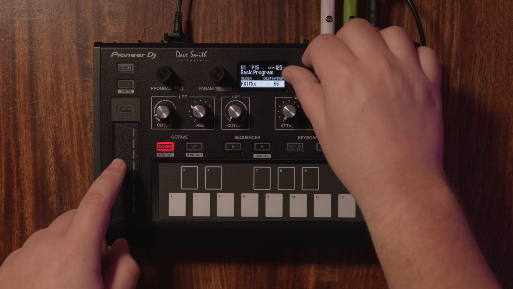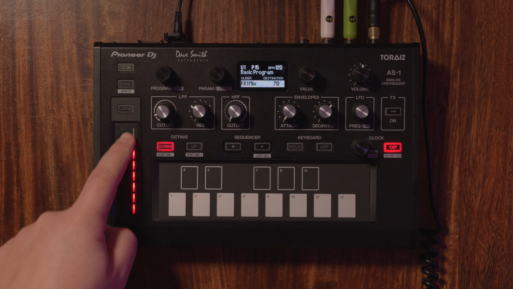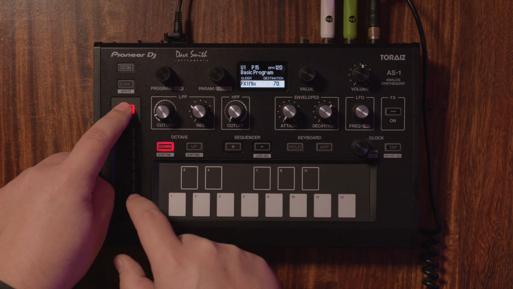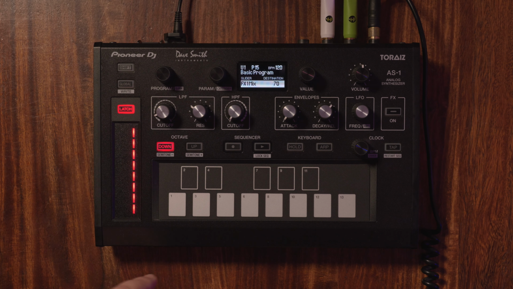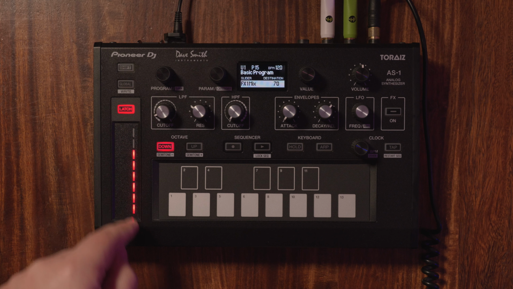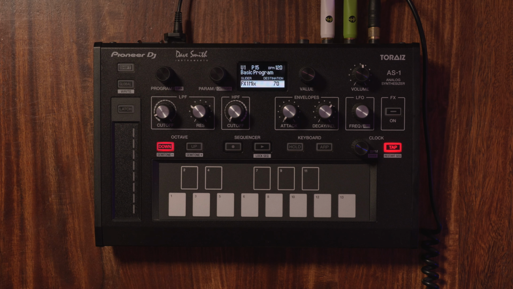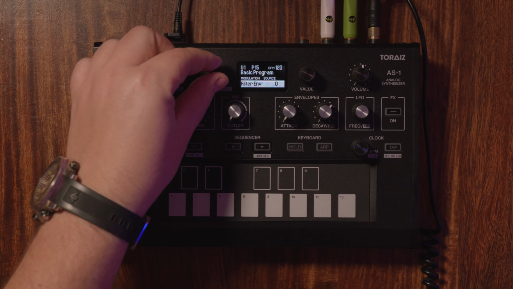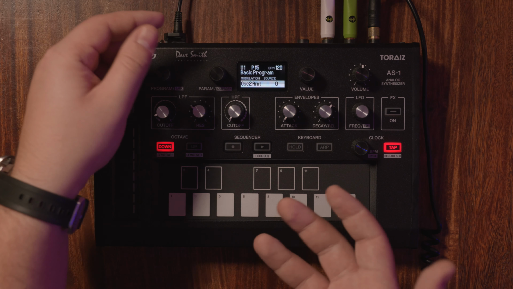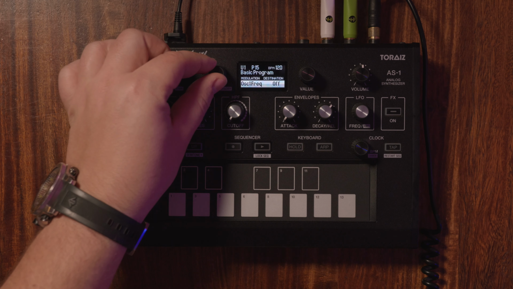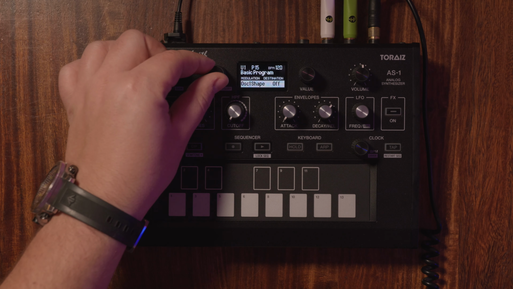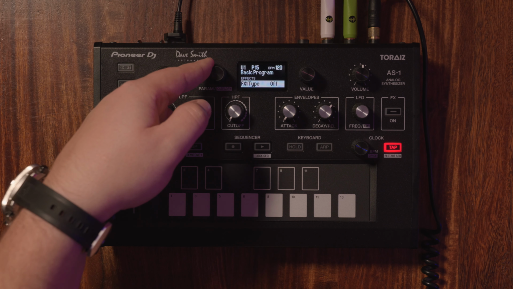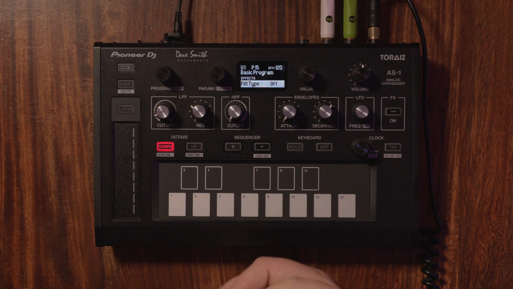So let's set that here. And the interesting part about the slider is that we can latch it. So I can say this is the value, and then I can have certain values at a particular level. Great for live. So again, then we have another modulation possibility. So you have some really interesting modulations for the AS1, and then you're already at the effects stage.